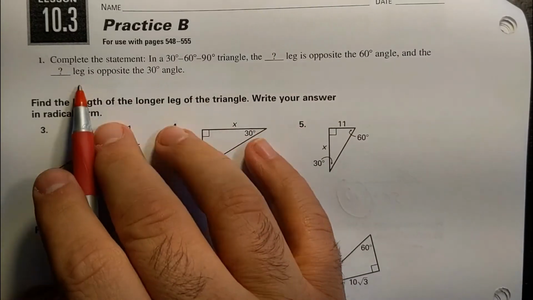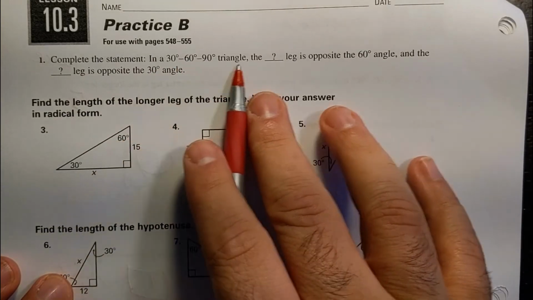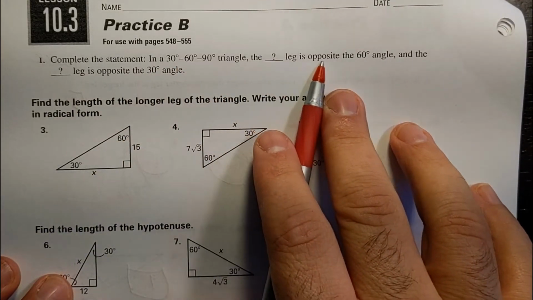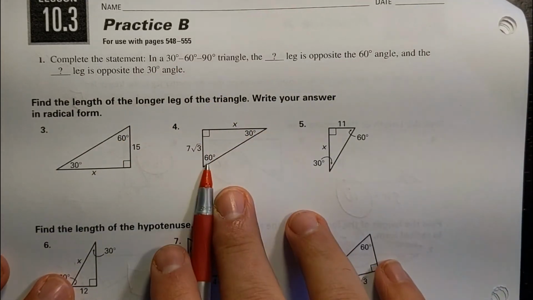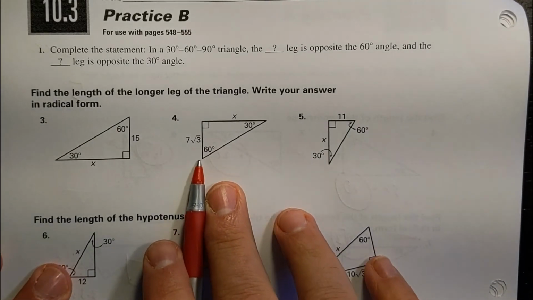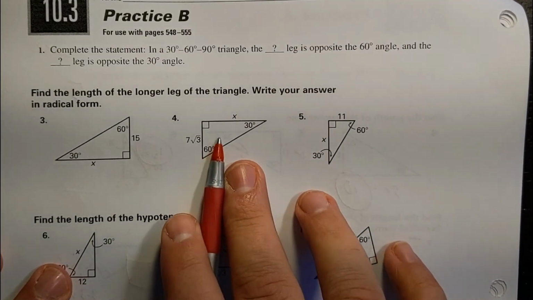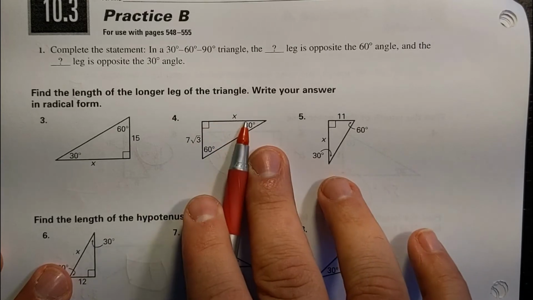For side B, it says complete the statement in the 30, 60, 90 triangles. Which leg is opposite the 60-degree angle? So if I'm looking right here at this example, going opposite would be all the way across the triangle. So that's going to be the long leg.